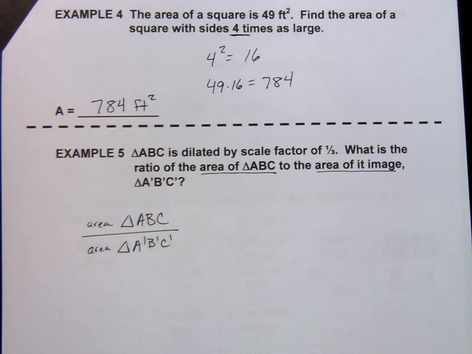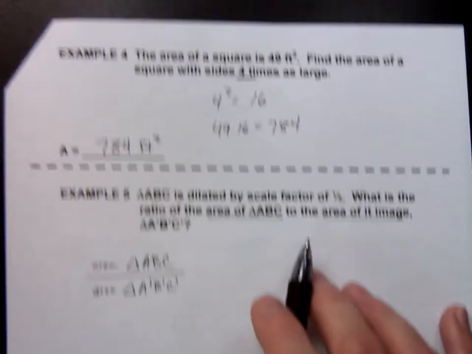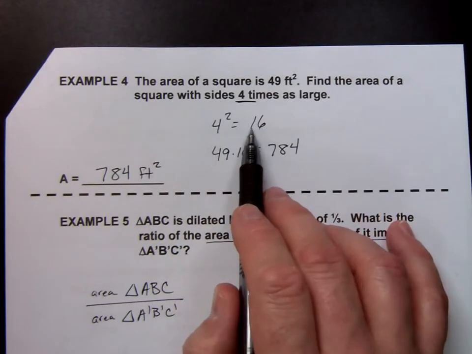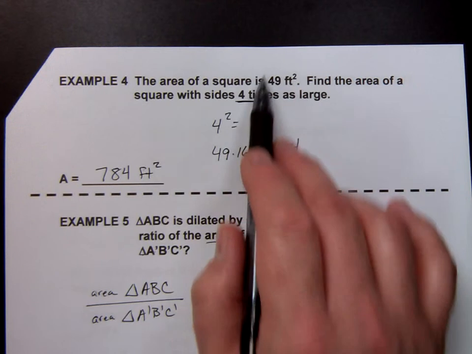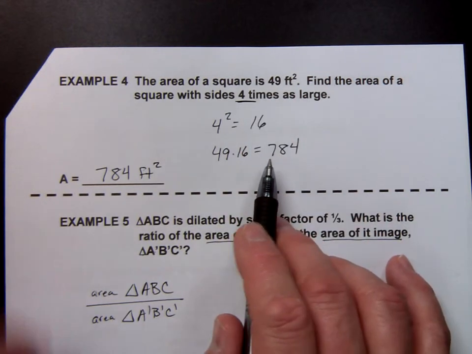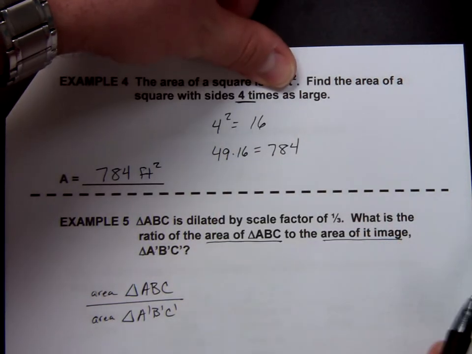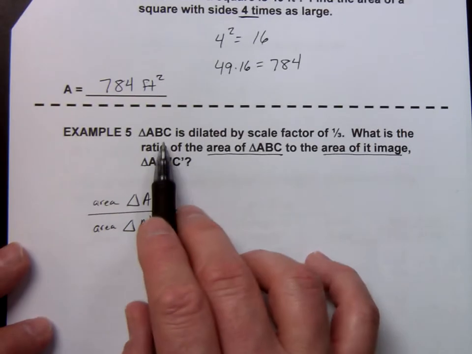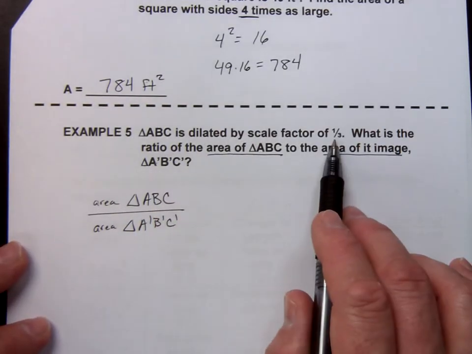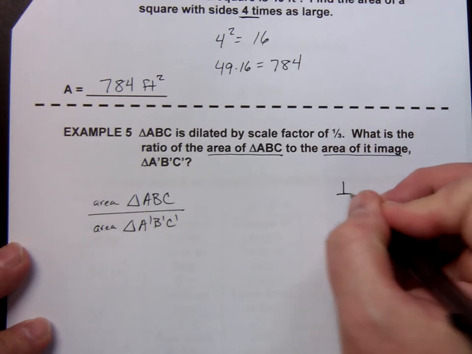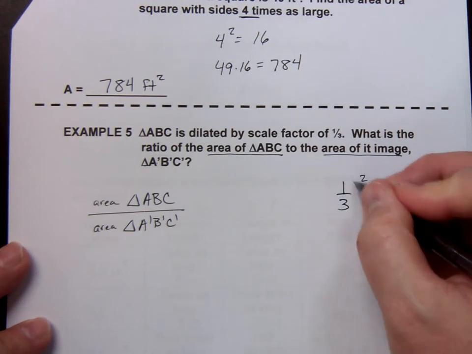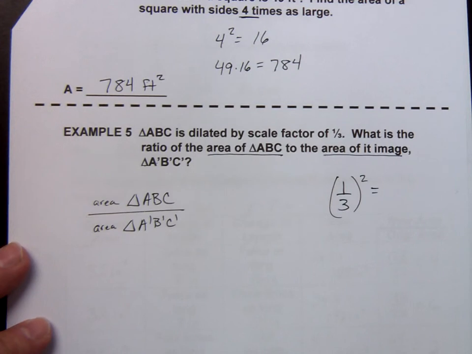When it asks for a ratio, the thing they mention first needs to go in the numerator, and the thing they mention second needs to go in the denominator. Okay? Now, I don't have the actual areas to put in a ratio, so I can't figure it out that way. But I don't really need the actual areas. I just need to know how the areas compare. So like in this last problem, I know that the new area was 16 times larger than the original area. And I didn't need the 49 to do that part. All I needed was the scale factor. So right here, it says triangle ABC is dilated by a scale factor of 1/3. So remember, I can take that scale factor and square it, and that'll tell me what's happening to the area.